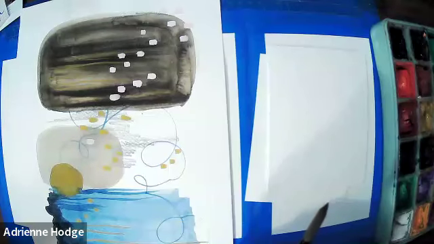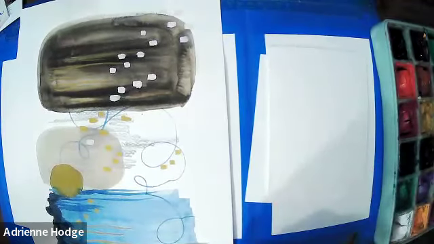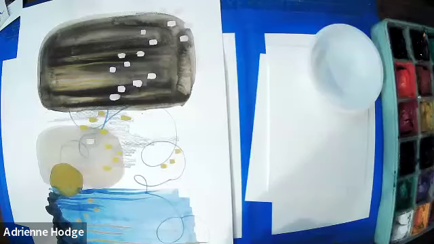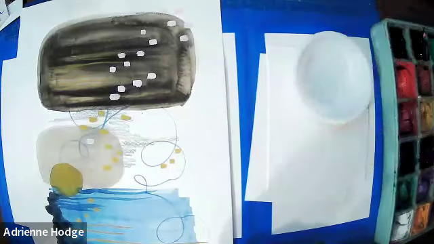Spritzing the colors moistens them. And then I'm going to use my eyedropper. You can also just dip your paintbrush in your water cup and keep dropping it into your palette until you get a little puddle of water.